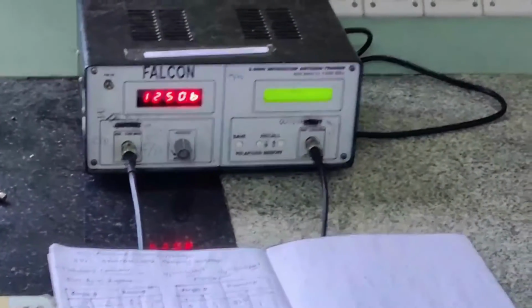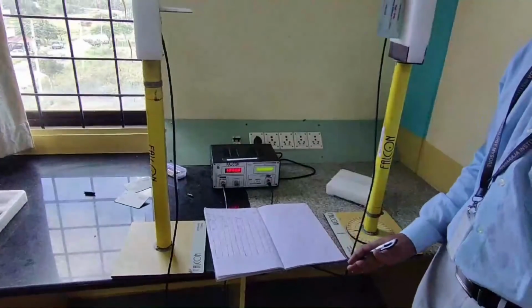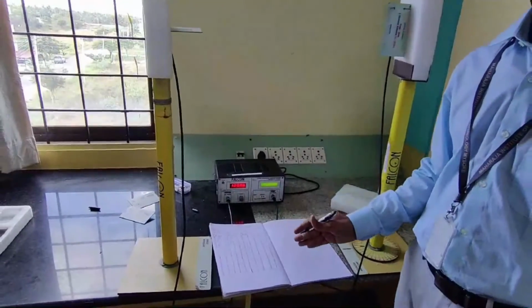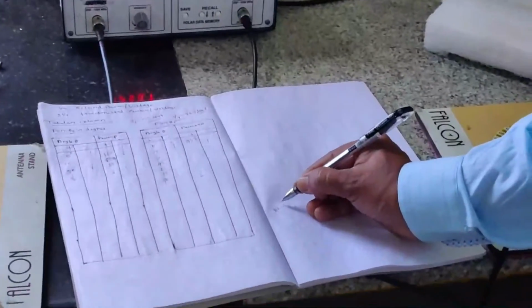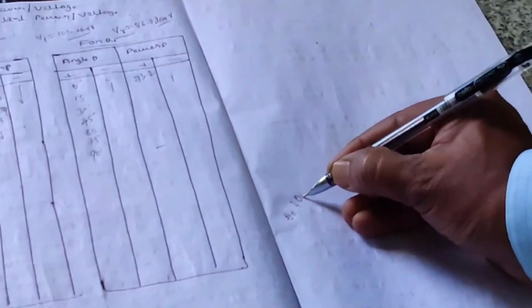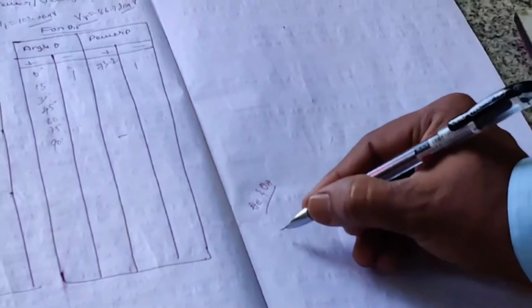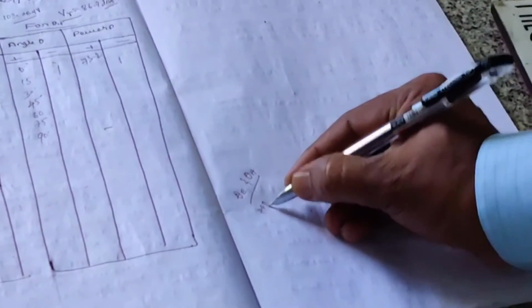That completes your reading. Once you take the readings, you have to draw the polar plot and then measure theta E and theta H, because your half power beam width needs to be calculated.